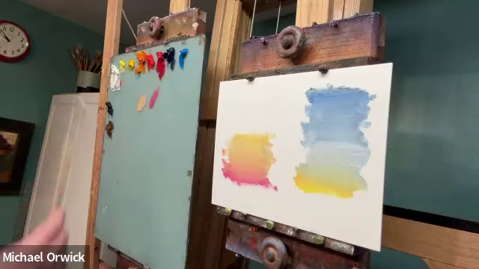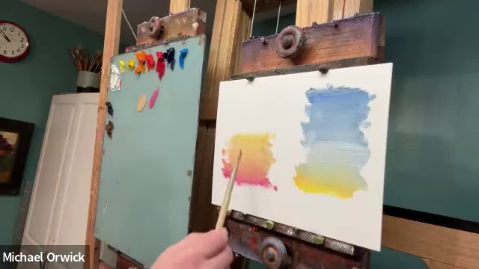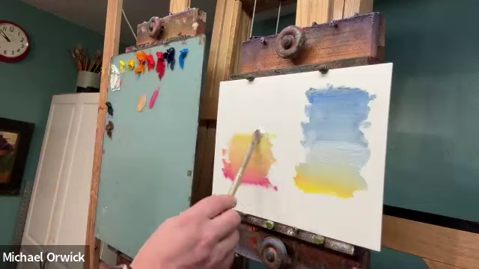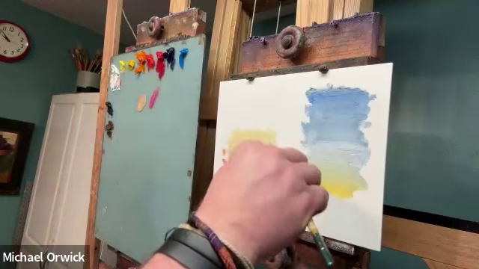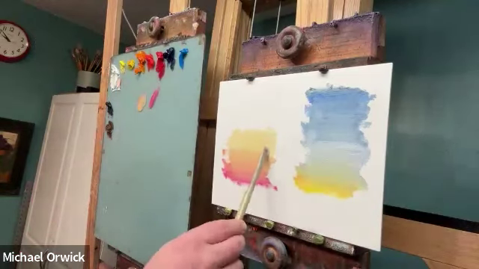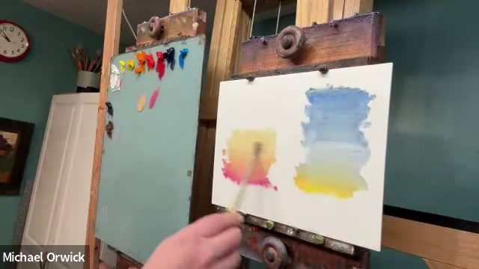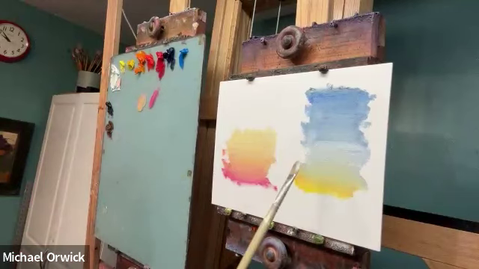So what I'm going to do is I'm going to allow a transition here. I'm going to take my white, and you'll notice this a lot of times in the sky, that the yellow becomes much whiter, and then the blue becomes quite a bit lighter in this mid area, in this transition.